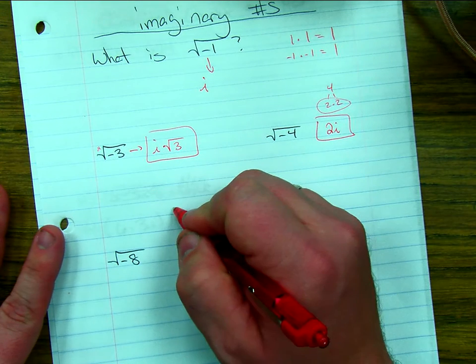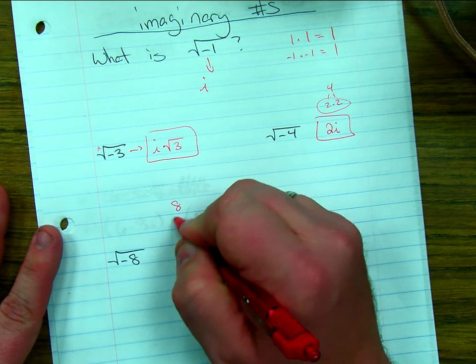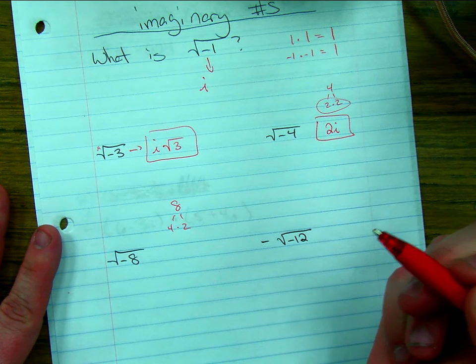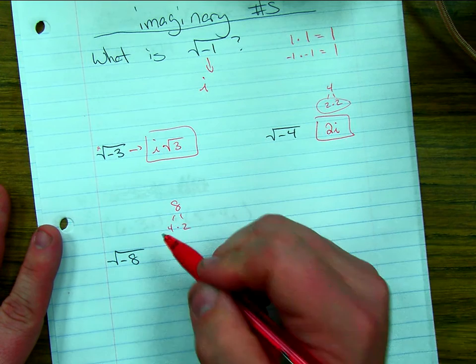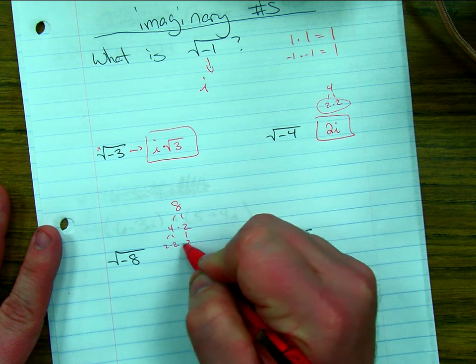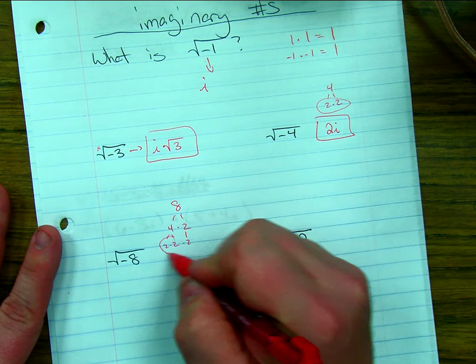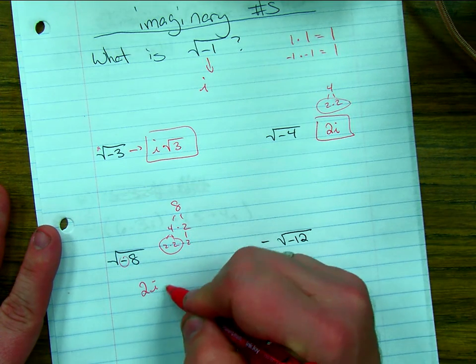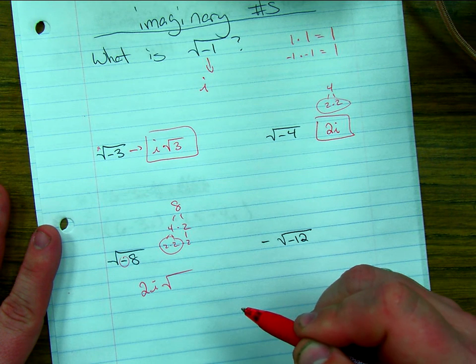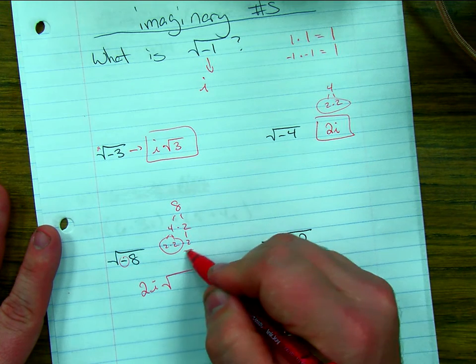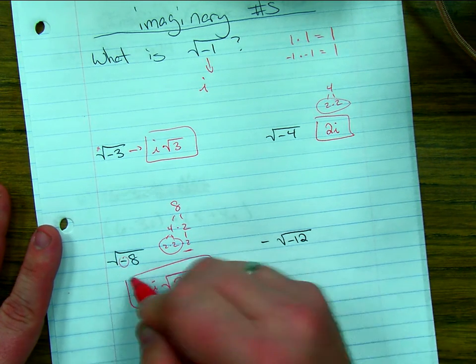Alright, Caleb, does 8 factor? Yeah. What goes into 8? 4 times 2, good. Either of those factor again? Yep. Which one? 4. Good, into? 2 times 2, another 2. We do have one pair of 2s, so we know a 2 comes out. Because of the negative, an i comes out. What's left on the inside? 2. That's the only one that didn't have a partner. It stays on the inside. That's our final answer.